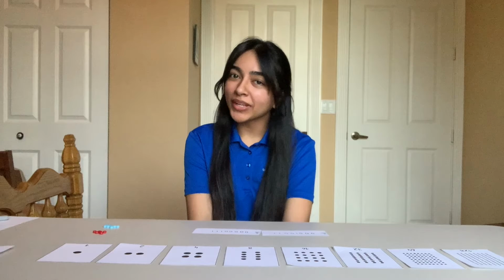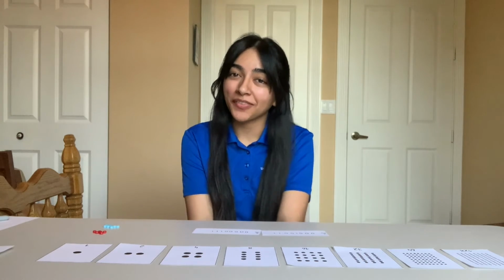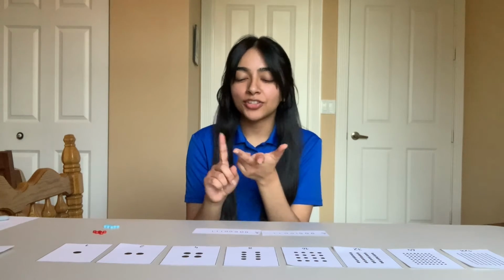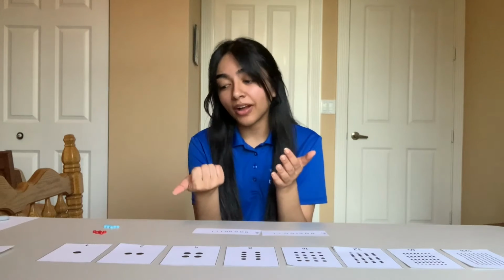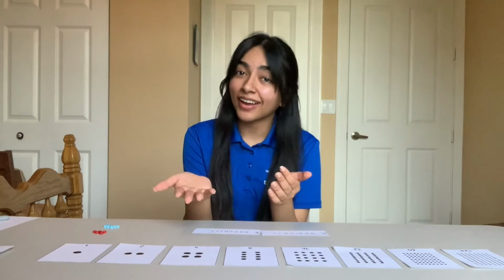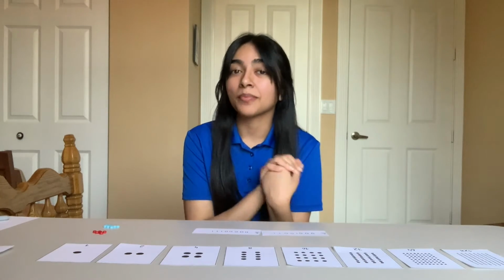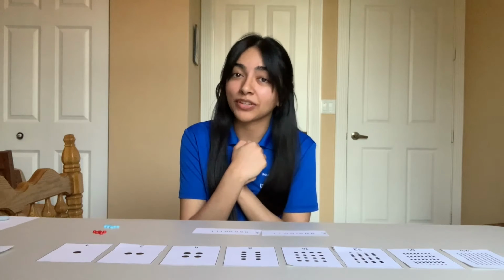I'm a Child Life volunteer, and today we'll be learning all about the binary number system. But before we get started, let's talk about the numbers we use every day. 0, 1, 2, 3, 4, 5, 6, 7, 8, and 9. This is the decimal number system, and we use this to represent so many different types of things.